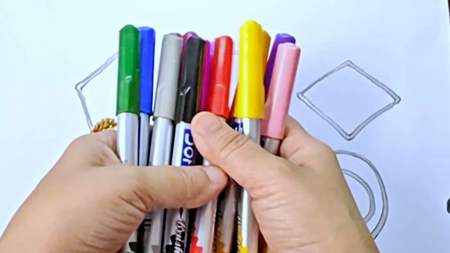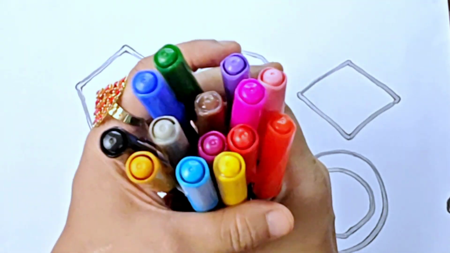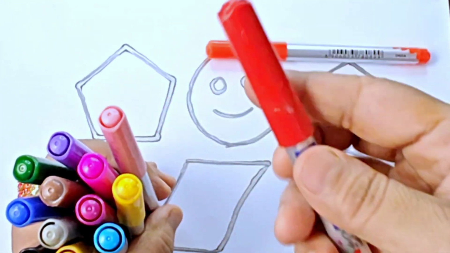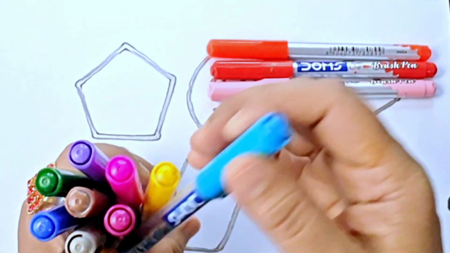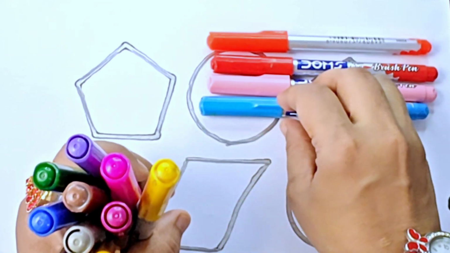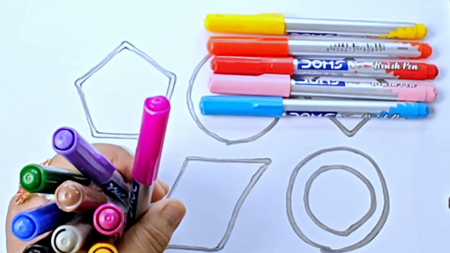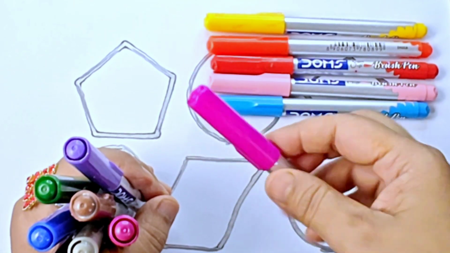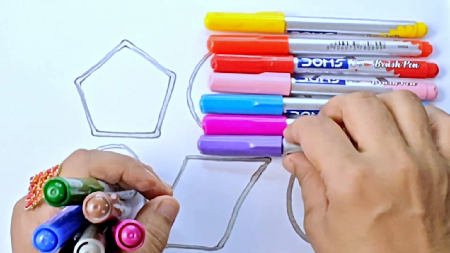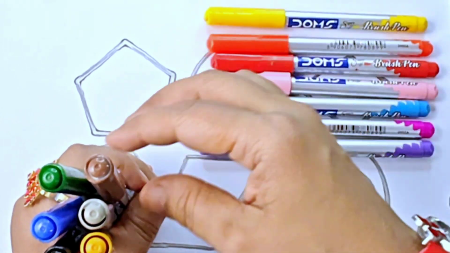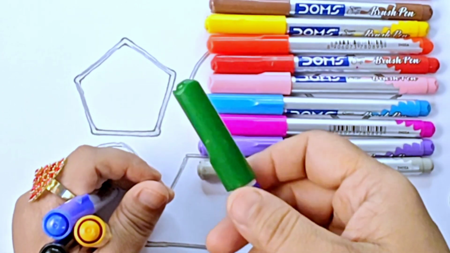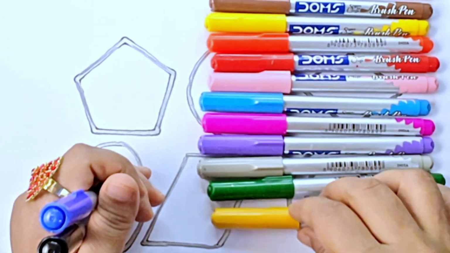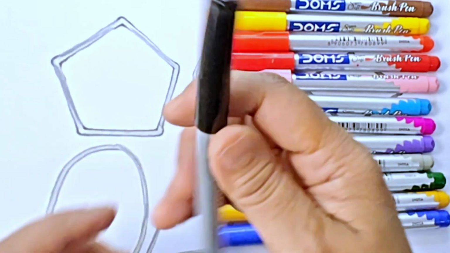Let us learn some color names. These are our colors. Orange color, red color, baby pink, blue color, yellow color, pink color, violet, purple, brown color, grey color, green, mustard yellow, blue color, black color.